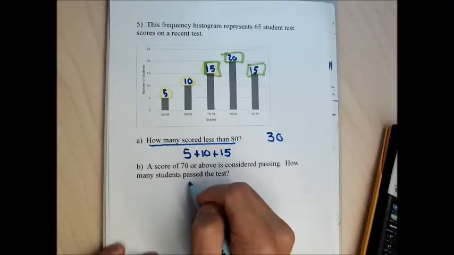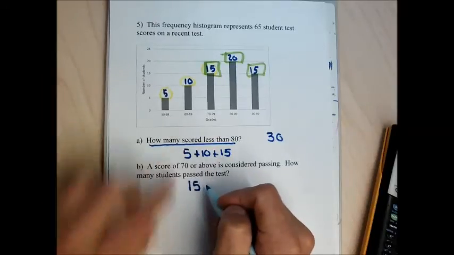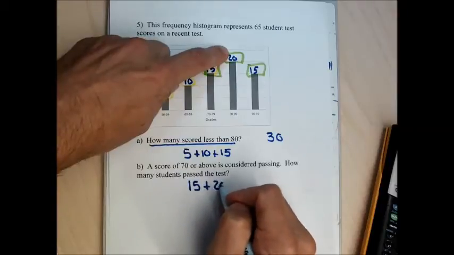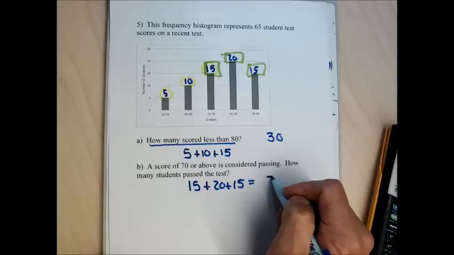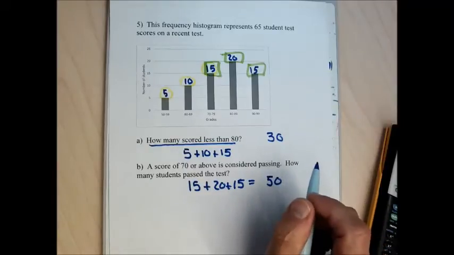The number of students that passed are the 15, the 20, and the 15 that scored in the passing categories, and that's going to be 50 students that passed the test.